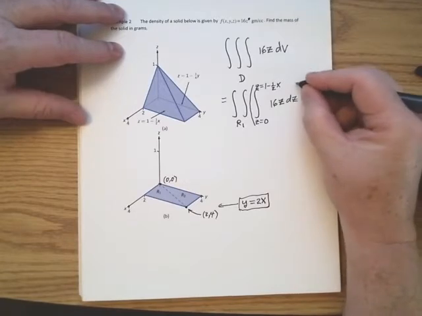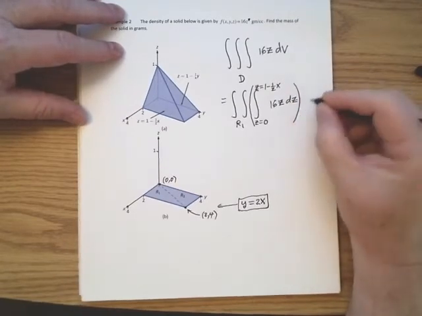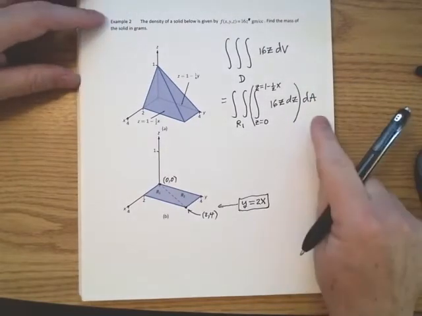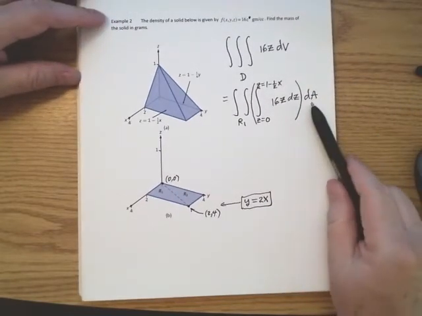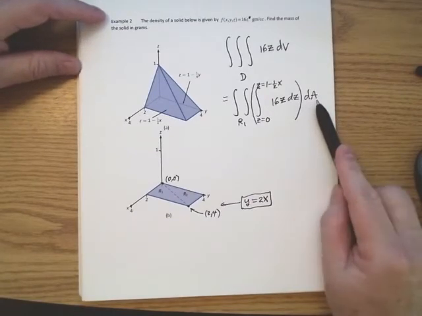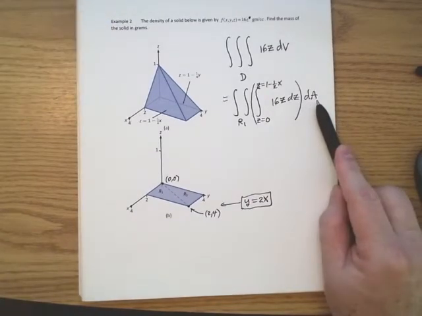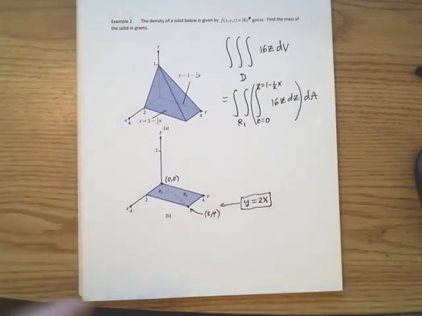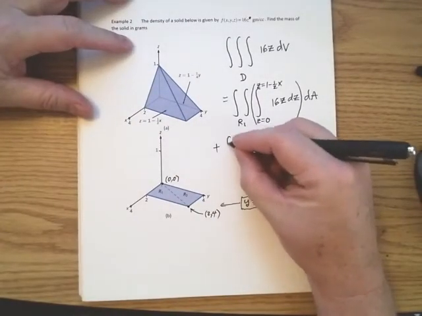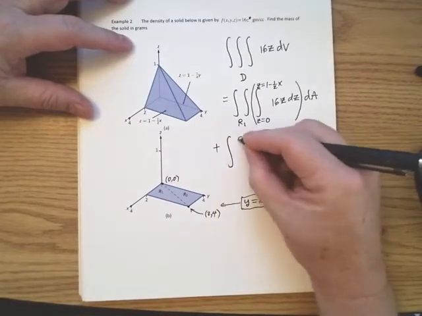Then I'm integrating with respect to z. And then I'm just going to write here dA. I haven't decided which direction to integrate first, with respect to x or y, so I'll just say dA. So that stands for either dx dy, or dy dx. I'll decide later. Now, I need to add to that. I'm not done yet, right? I've got to integrate over R2.